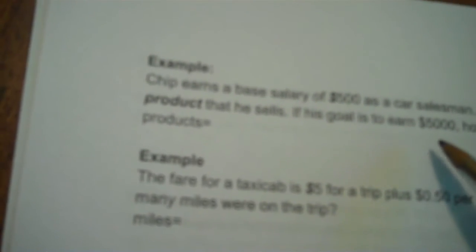Okay, we're going to do some story problems here in this lesson. It says Chip earns a base salary of $500. And by the way, with your notebook, you can just split it into two. Or actually, no, I'm going to use one page for each problem.